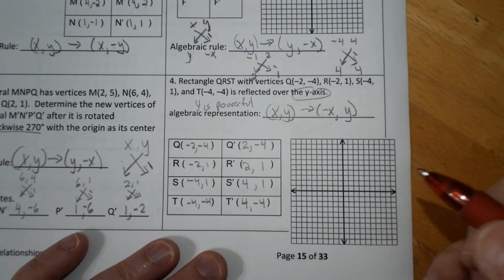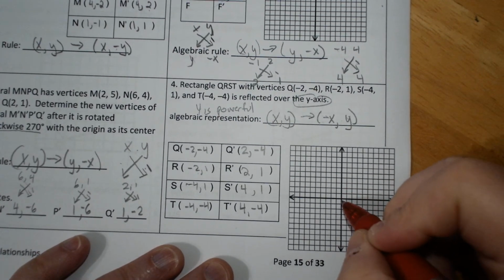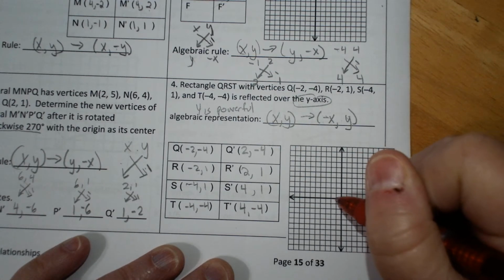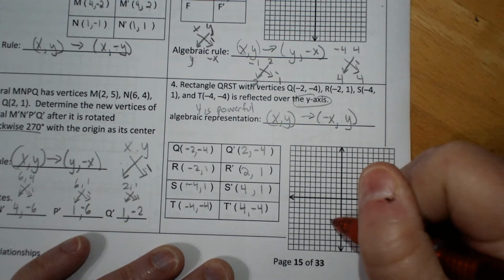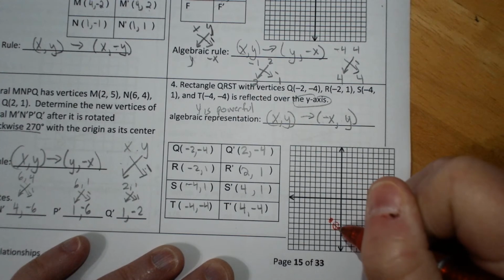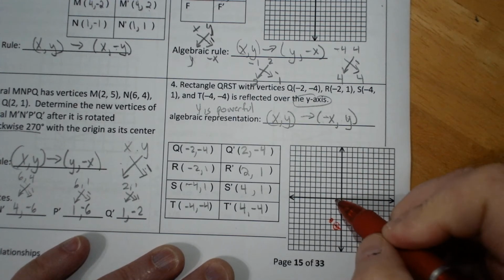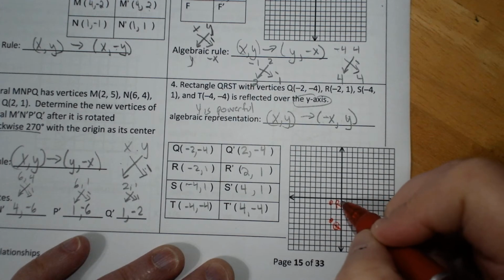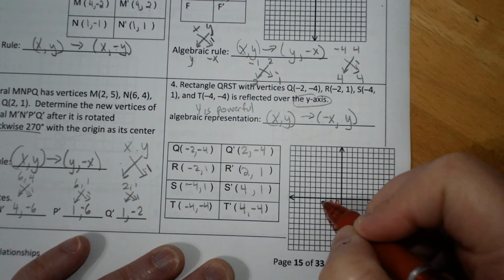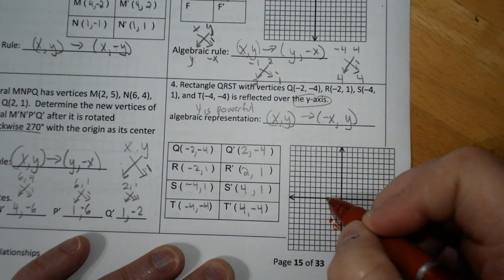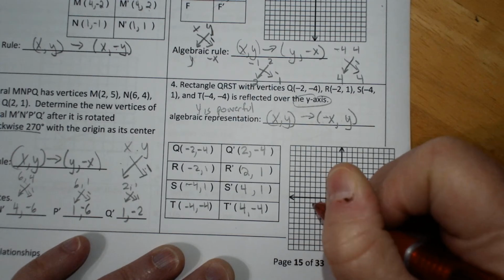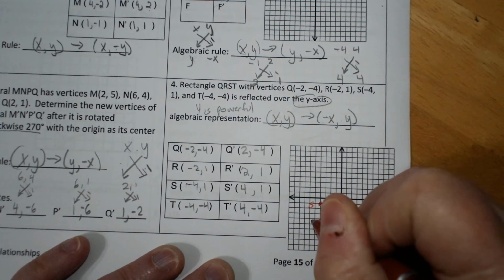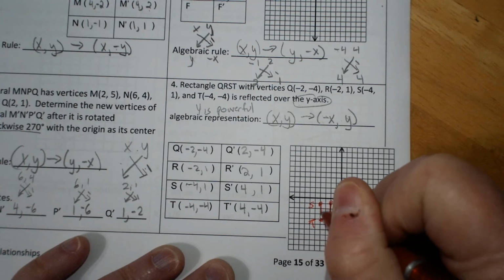Okay, now we have a graph, so let me graph this. It doesn't say graph, but we're going to go ahead and graph it. So negative 2, negative 4, that's Q, and then negative 2, negative 1 is R, and then negative 4, 1 is S, and negative 4, 4 is T.